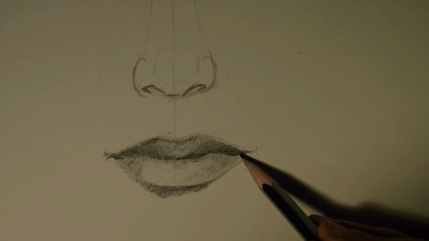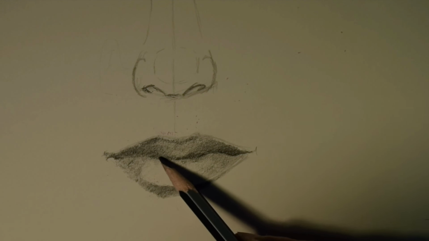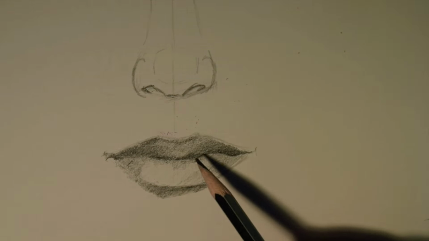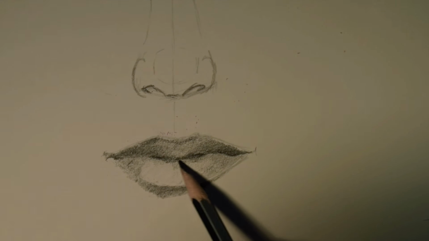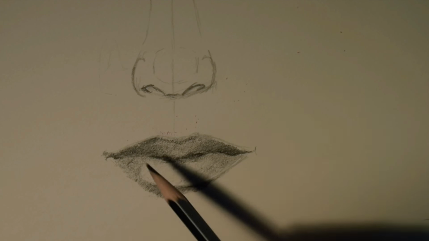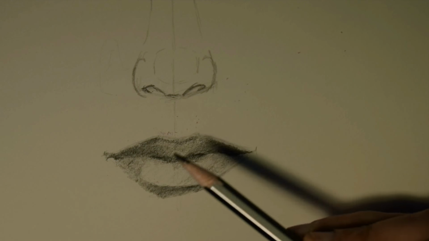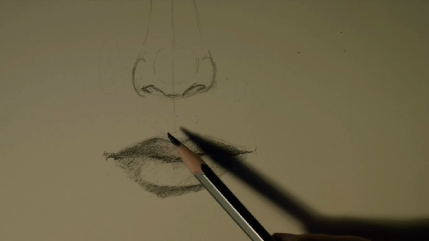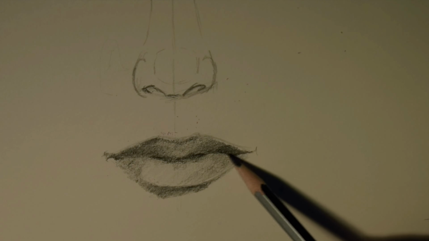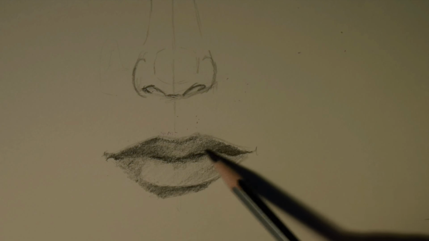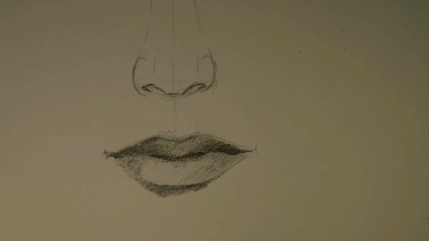So darkening those cast shadows a little bit. There's a little bit of cast shadows going on in the lips where the two lips are meeting. So each lip itself is like kind of like a cylinder or a tube. You have to think of that too. You want it to look fully 3D, not like a cartoon.